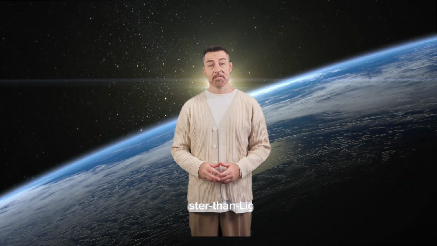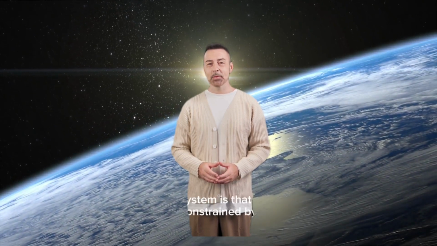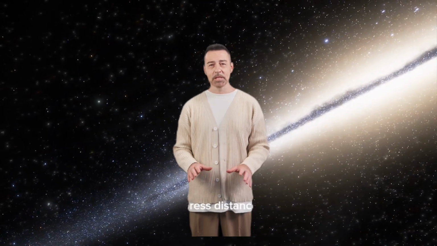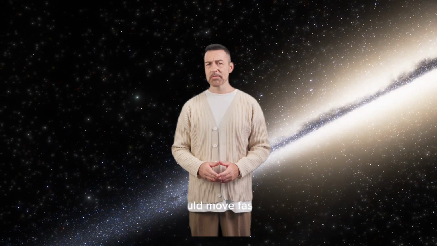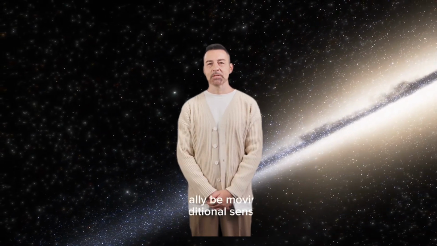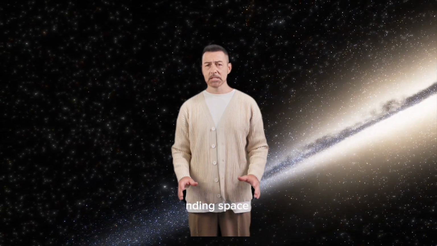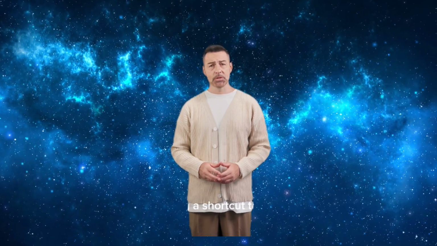Step 4. Faster-than-light travel. So, how fast can the bubble go? The beauty of this system is that speed is no longer constrained by traditional space-time limitations. With the ability to compress distance and manipulate time, the bubble could move faster than light. In fact, the bubble wouldn't actually be moving through space in the traditional sense. Rather, it's bending space around itself, allowing it to instantly appear in distant parts of the universe. Think of it as creating a shortcut through the universe.